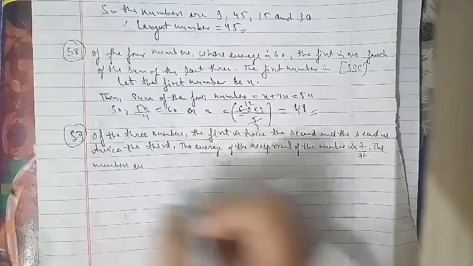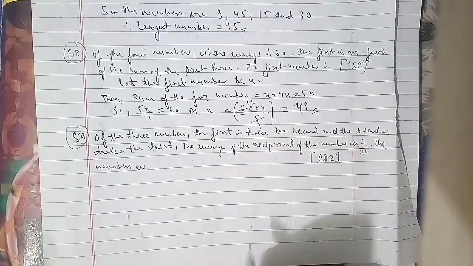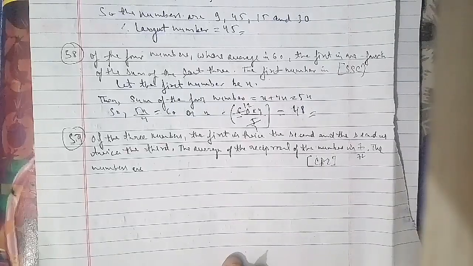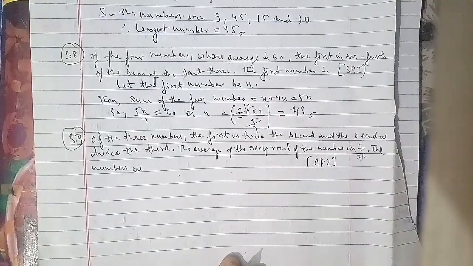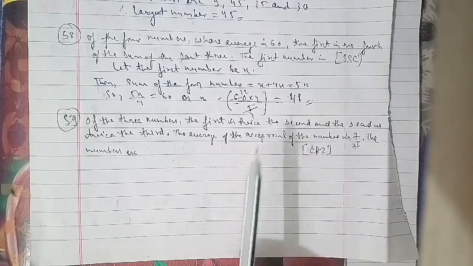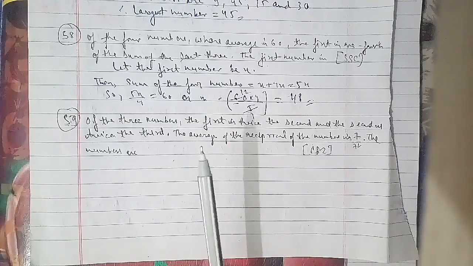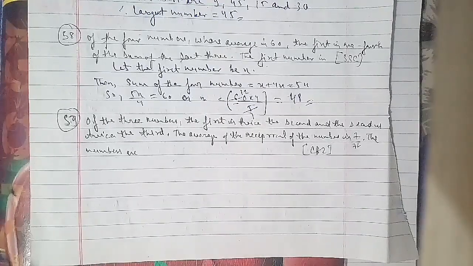This has been asked in the CBI examination paper, and on the same case we have to find it out. The options are 16, 8 and 4; 20, 10 and 5; 24, 12 and 6; 36, 18 and 9. So let's go ahead.